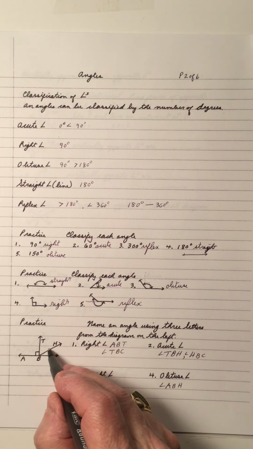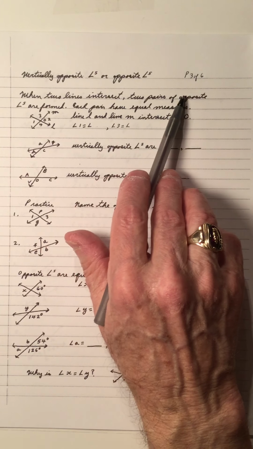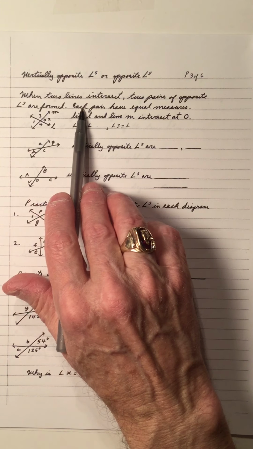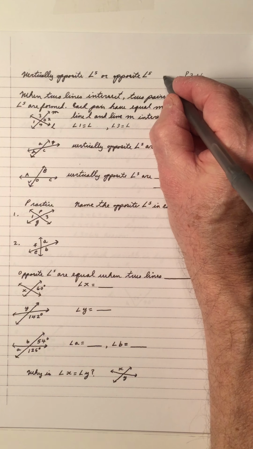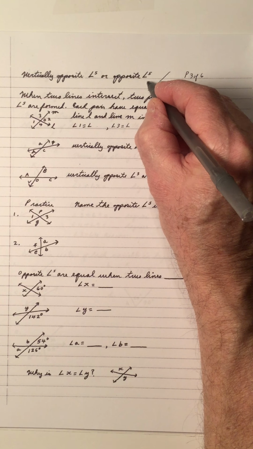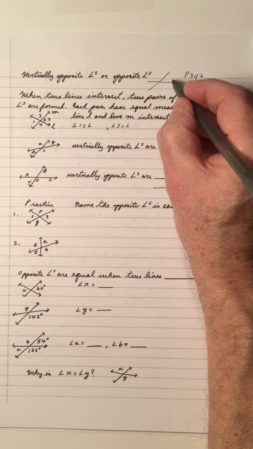Okay, let's continue. Vertically opposite angles or opposite angles, either or, whatever way your book or your teacher says it. When 2 lines intersect, a pair of opposite angles are formed. Each pair has equal measures. So what we're saying is that if you take 2 lines and intersect them like an X, then the vertically opposite angles, that one equals that one, and that one equals that one.